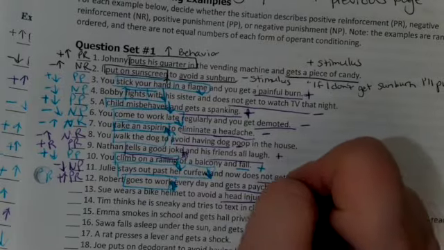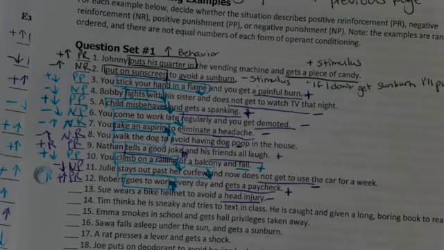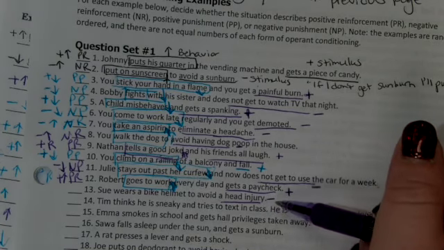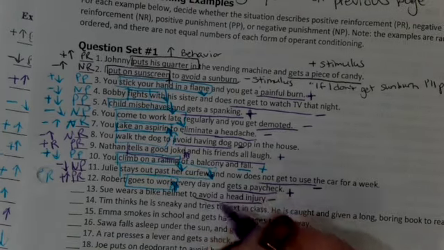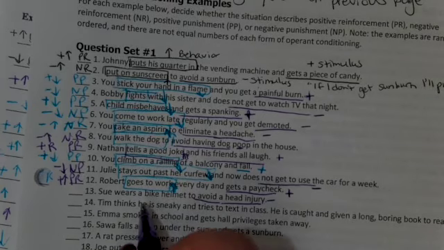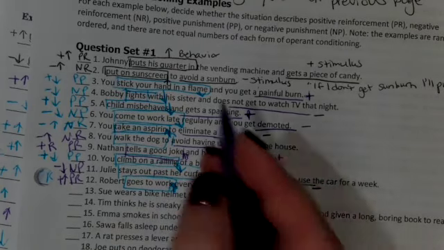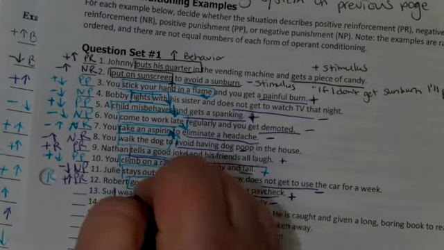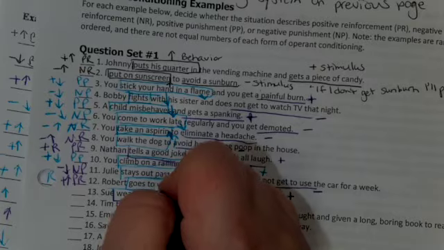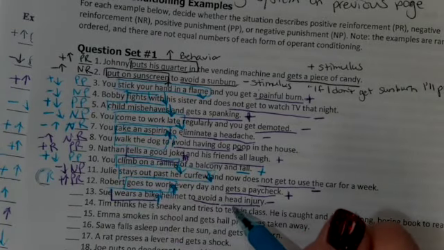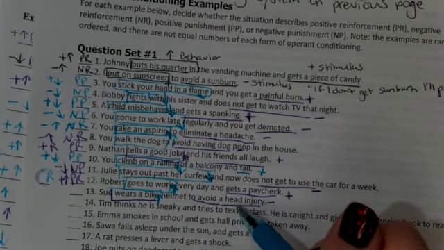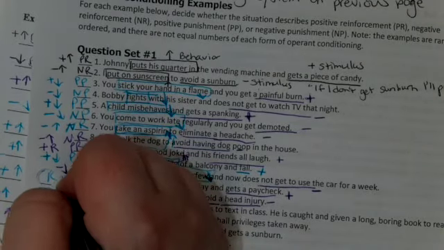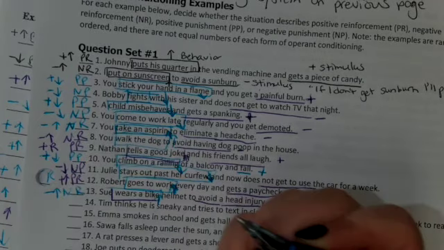Sue wears a bike helmet to avoid head injury. So head injury is my stimulus. A head injury is something that I want to take away, right? I want to avoid the stimulus. So Sue wears a bike helmet. So wearing the helmet is the behavior. So that's going to increase. And again, I'm avoiding a head injury. So I'm removing that stimulus of hurting my head. So I'm going to increase my behavior. So that is negative reinforcement.